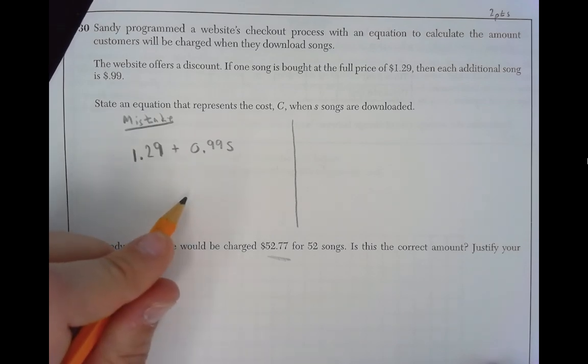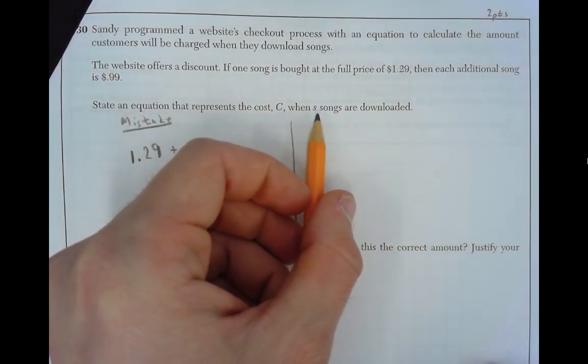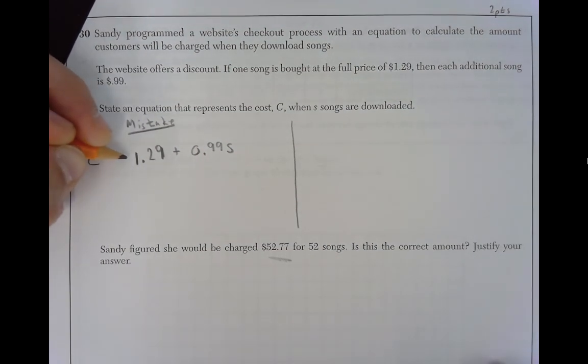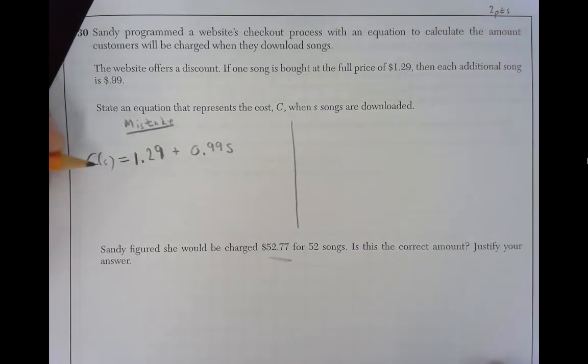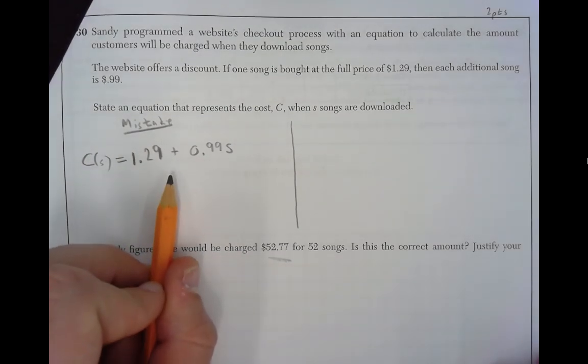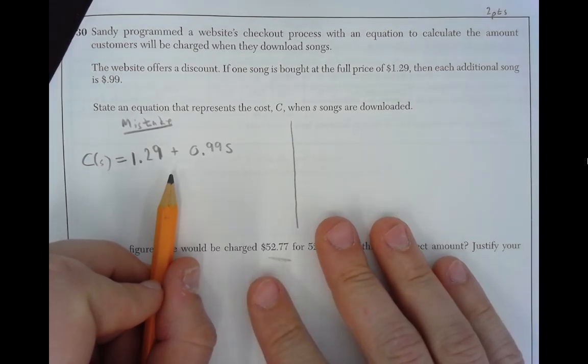This looks really good. Last thing we're going to say, in the equation, C is the cost of the songs, and S is the number of songs that are downloaded. So I should really say C is equal to all of this. And maybe I even want to say C of S if I want to get real fancy. This feels right, but is wrong for one tiny mistake.